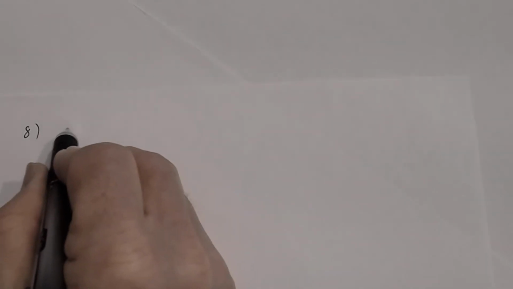So let's suppose in number 8, I had this. Let's do another one like we just did, just to give you a little more practice with this idea. So it'll be t plus 4 divided by t squared minus t minus 30.